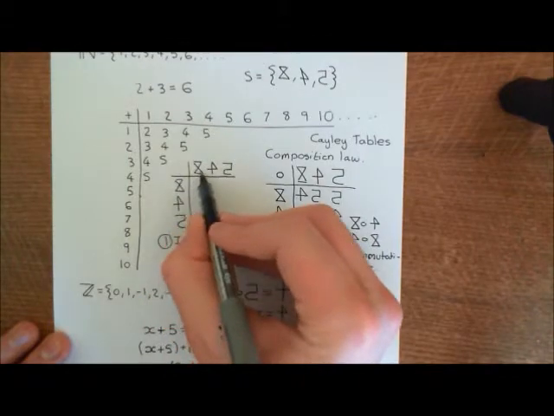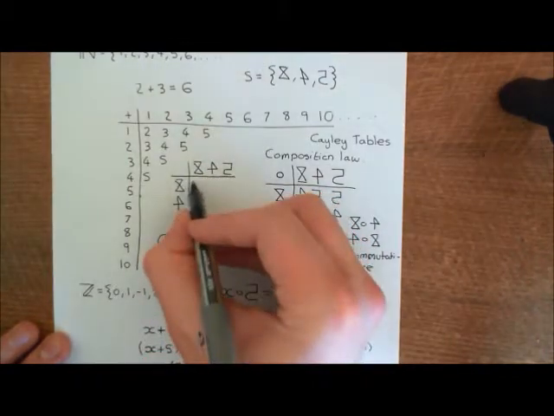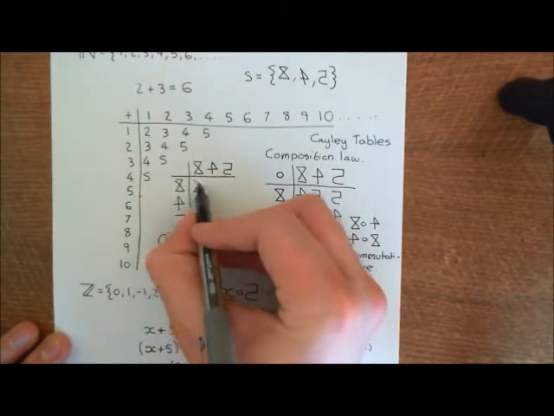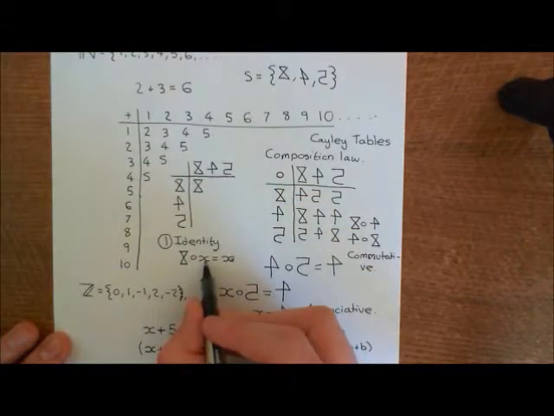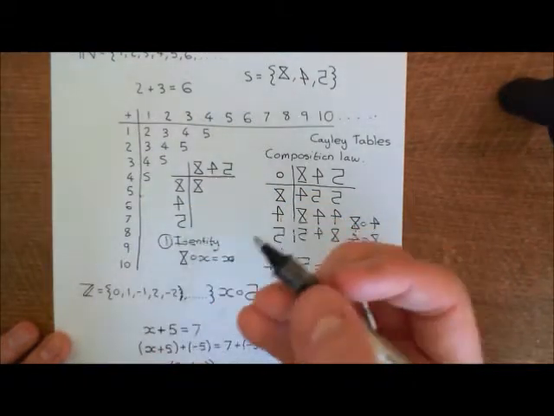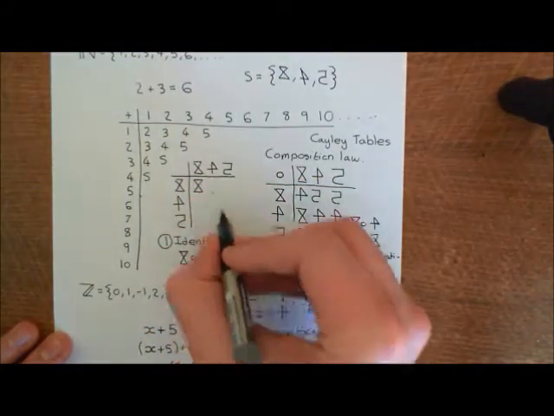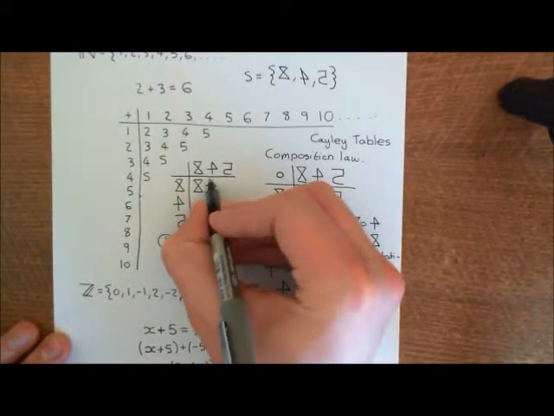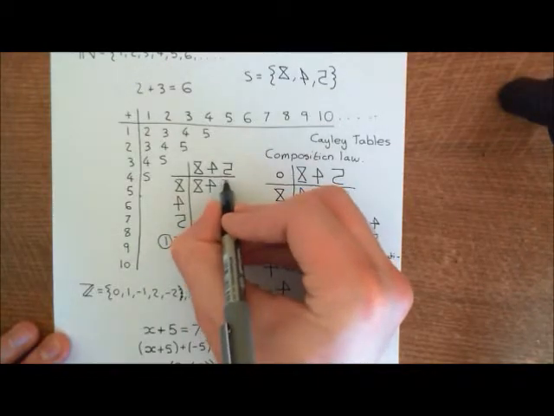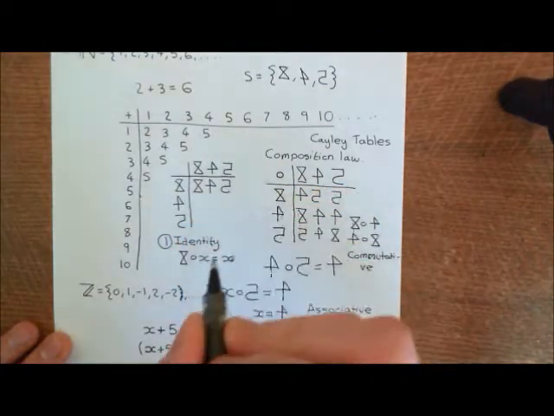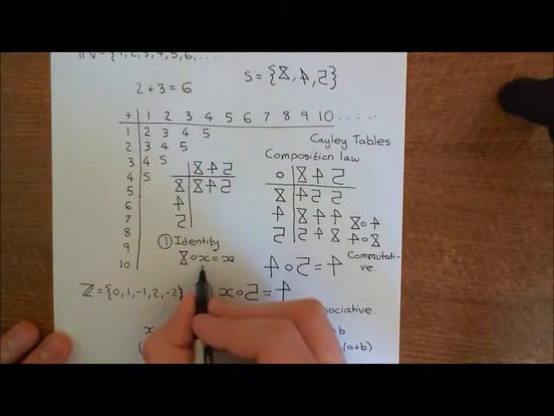So sand timer composed with sand timer needs to equal sand timer. Okay, because we're now plugging in sand timer as x here, and therefore it has to give itself back again. Sand timer composed with backwards 4 has to give backwards 4. And sand timer composed with backwards 5 has to give backwards 5. Now that's not the only thing that has to be true.